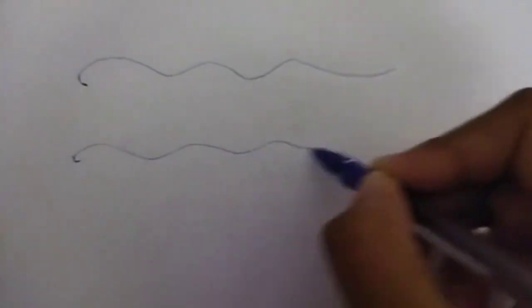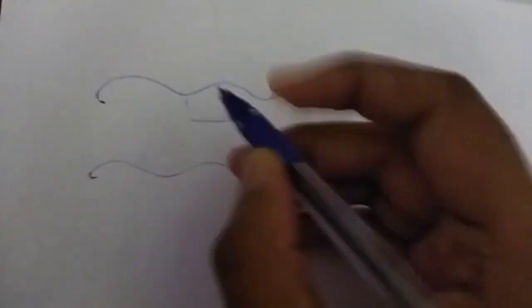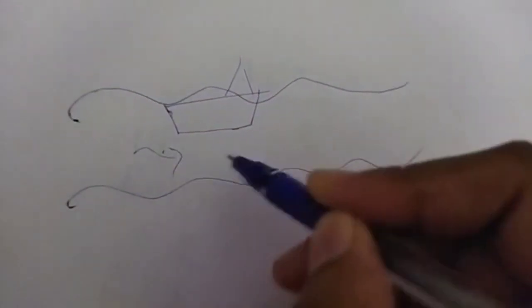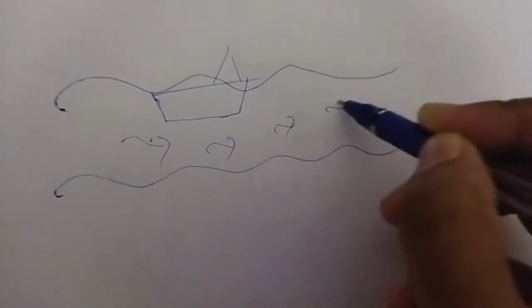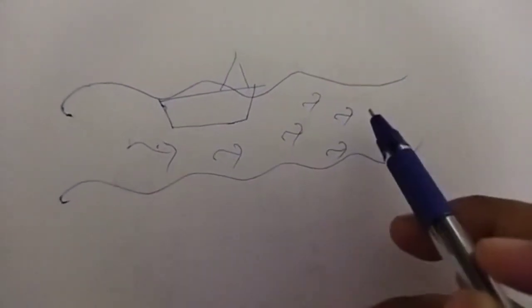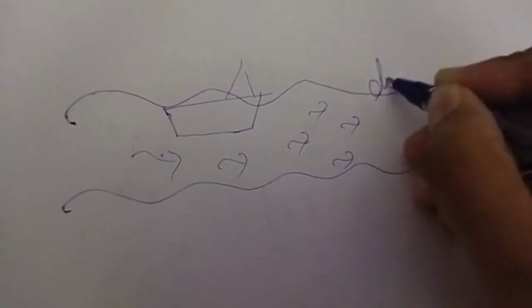So let's take a river. There is a boat which is traveling in this river. So it is traveling between two towns. Upstream means the flow of river. If this is the direction of flow of river, the direction similar to the flow of river is called downstream.